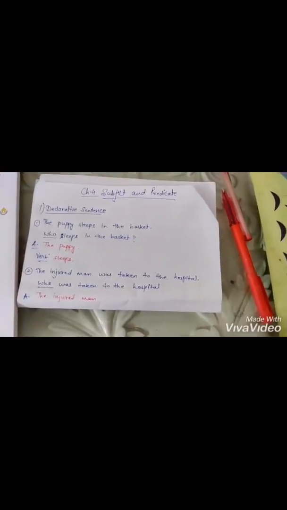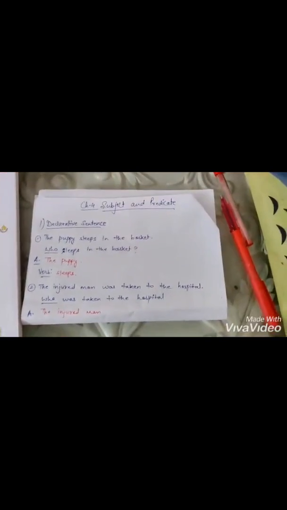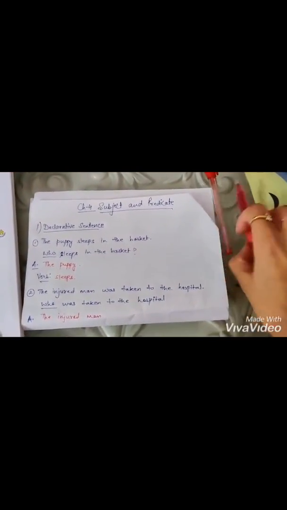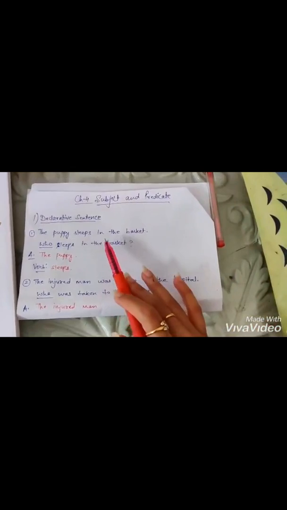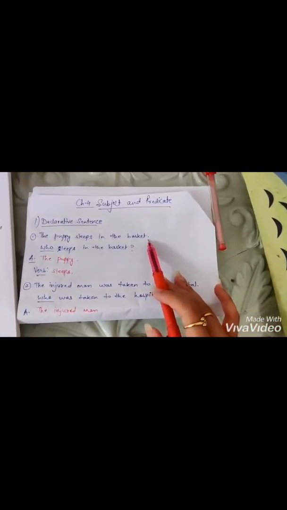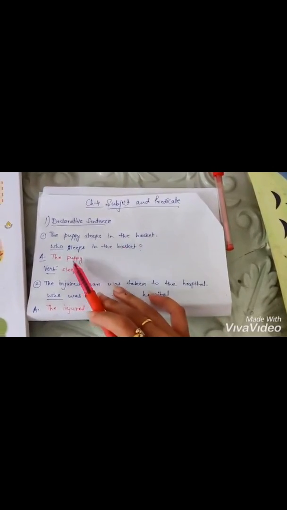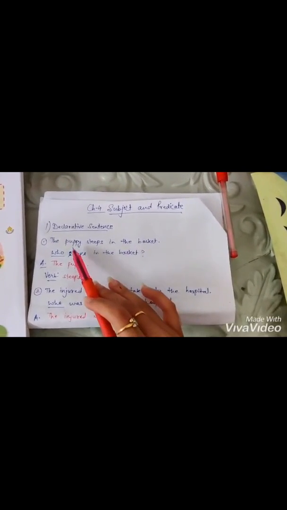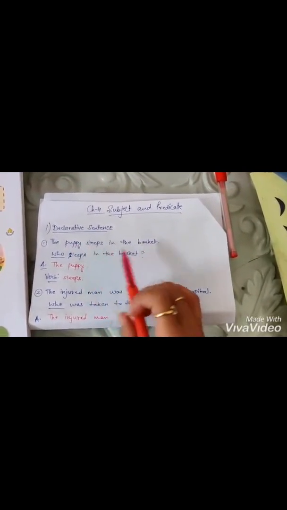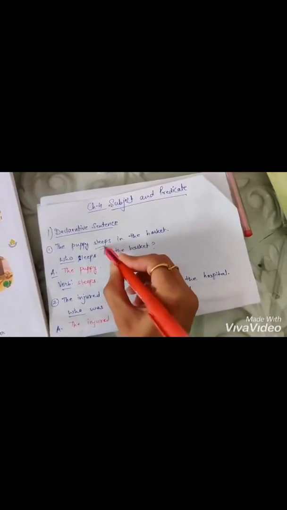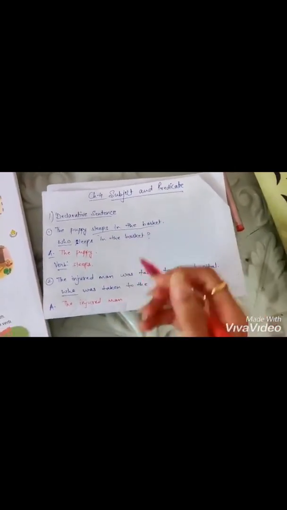So now I will teach you with the help of some more examples, like how to identify the subject in the declarative sentence. Let me show you this declarative sentence: the puppy sleeps in the basket. So I asked a question, who sleeps in the basket? And I got the answer, the puppy. So the puppy is the subject and the rest, sleeps in the basket, is the predicate.